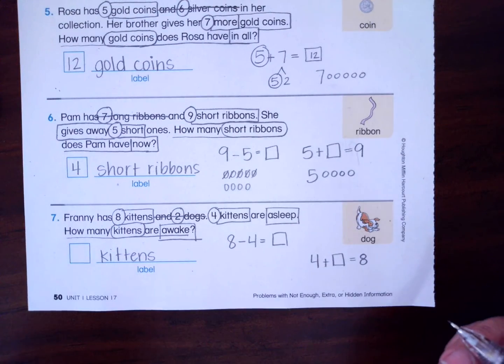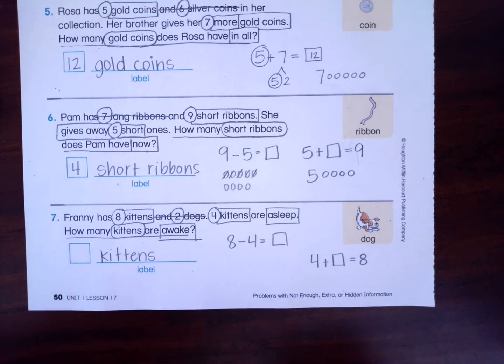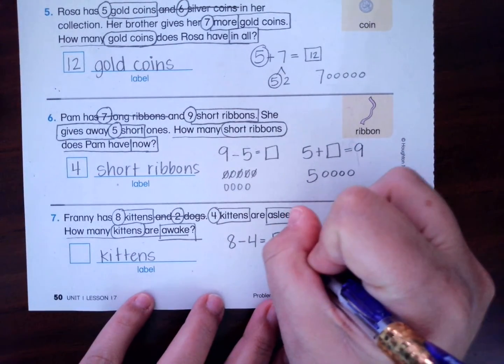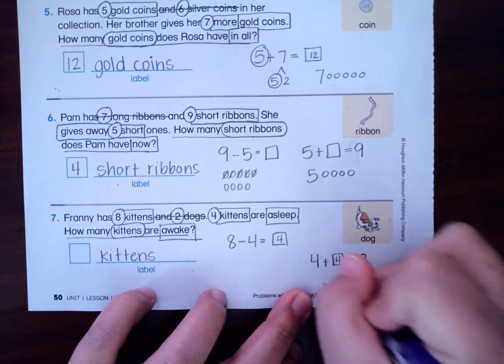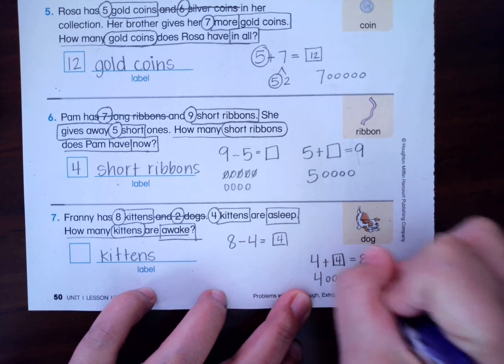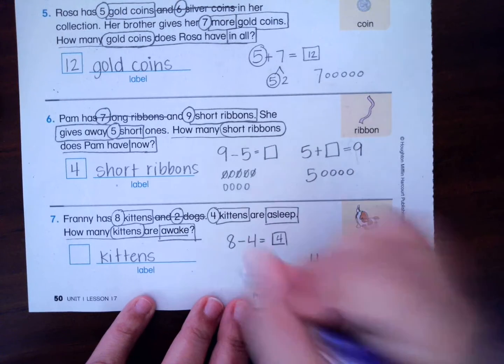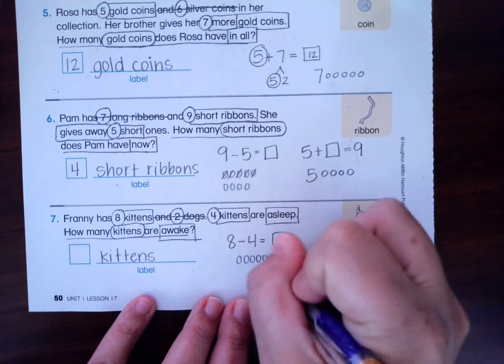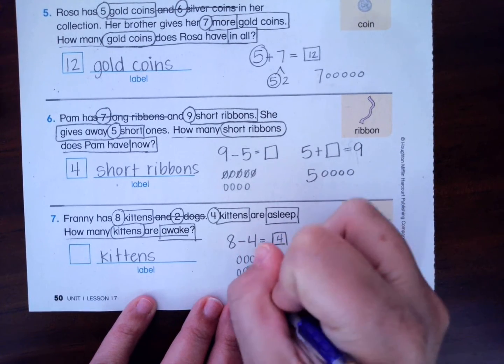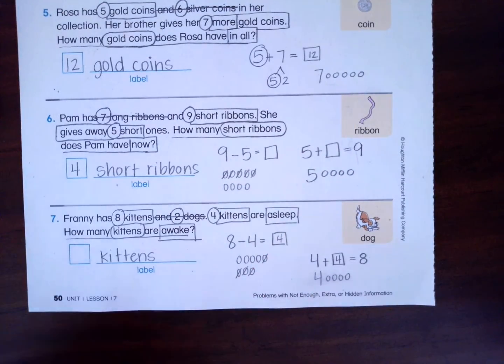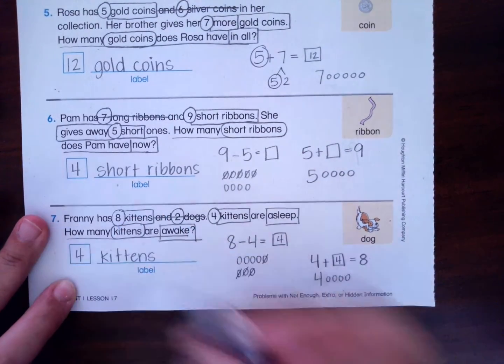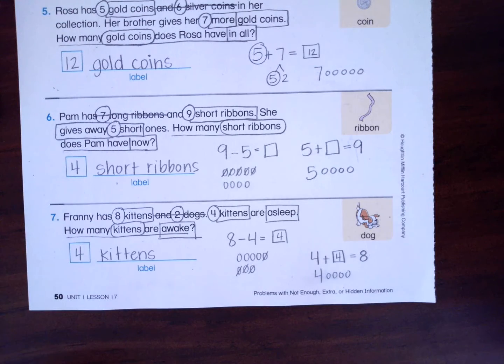Either way, I hope you already know the answer to this. This is our doubles fact for 8. The answer is 4. But if you needed to draw a picture, it would probably look like this. So 4 kittens are awake.